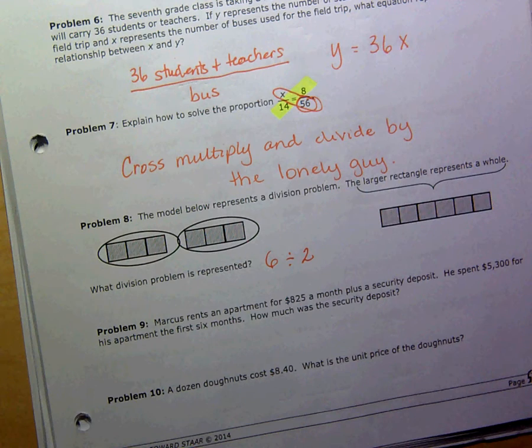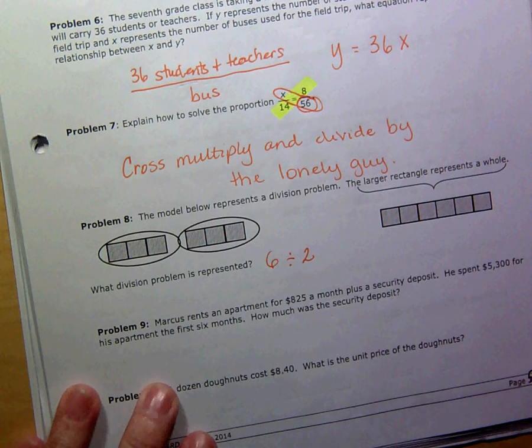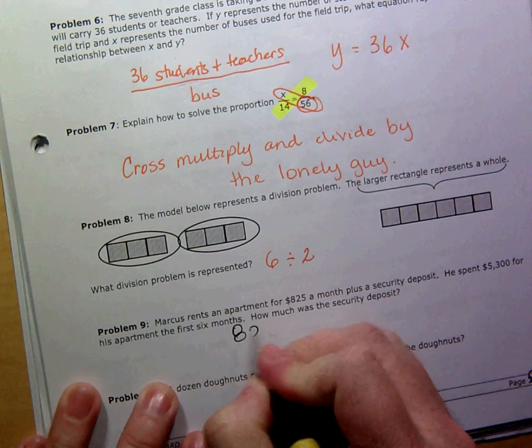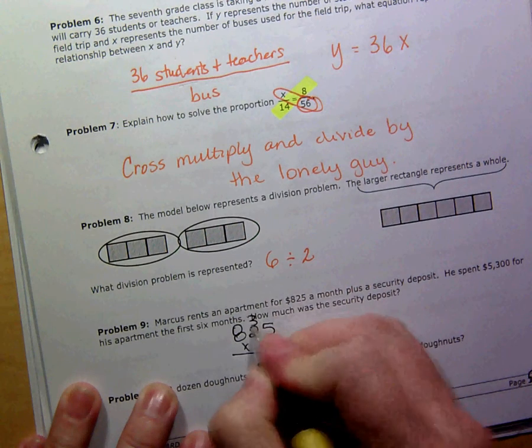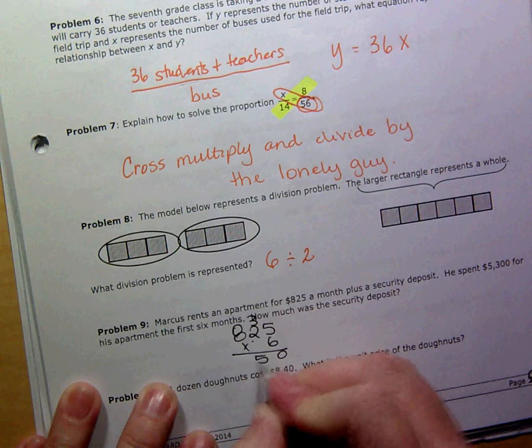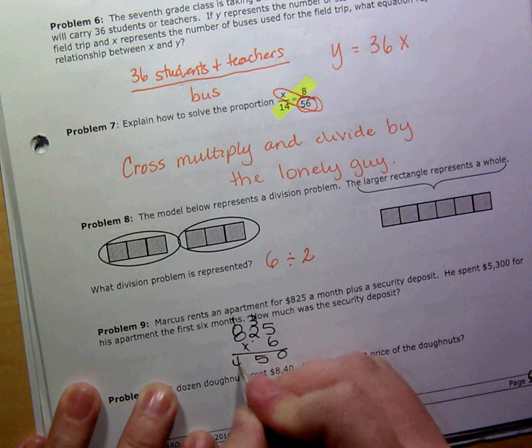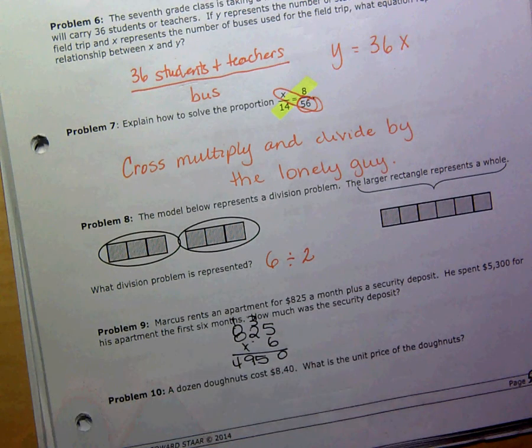Multiply, that's right. Okay, so 825 times 6 is $4,950.